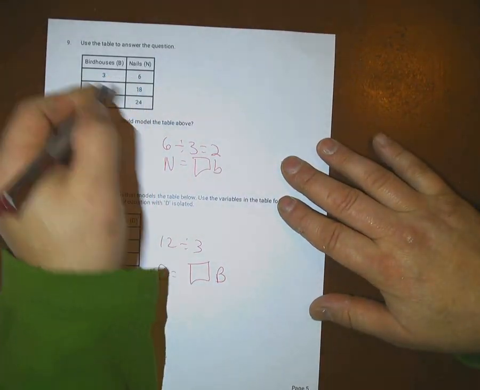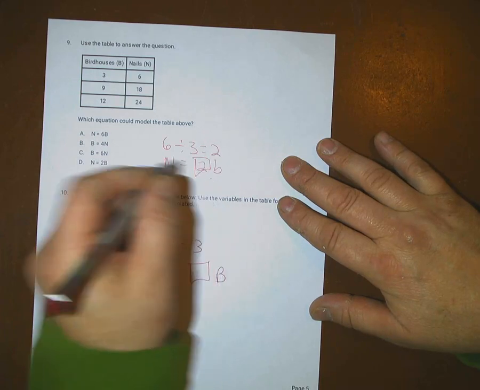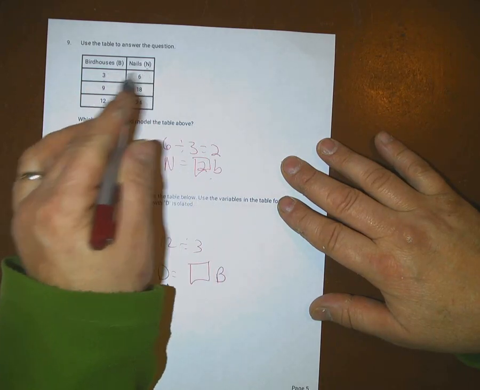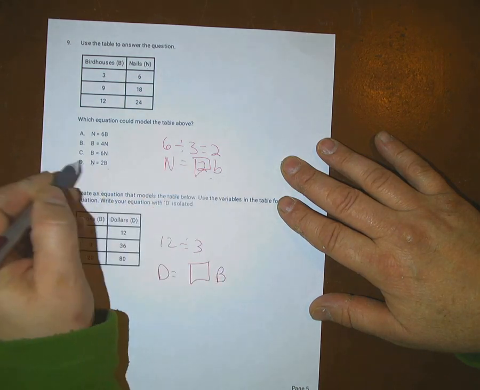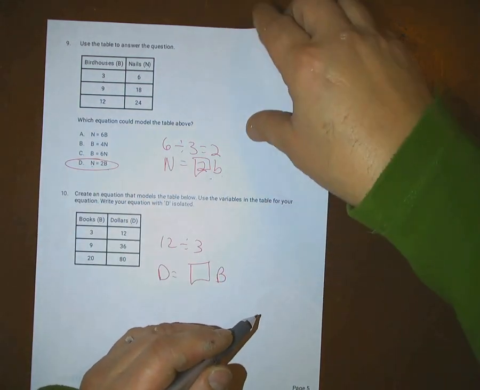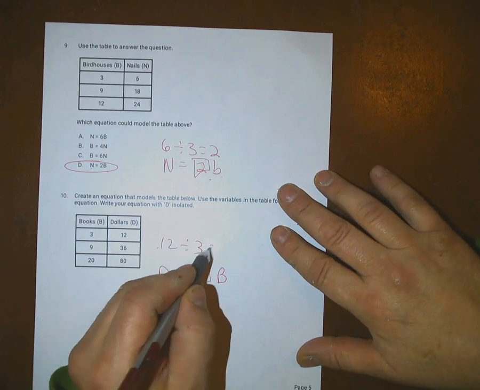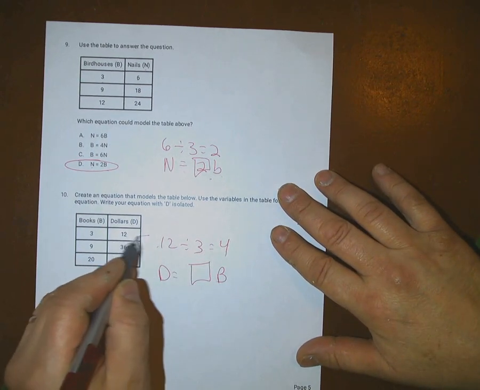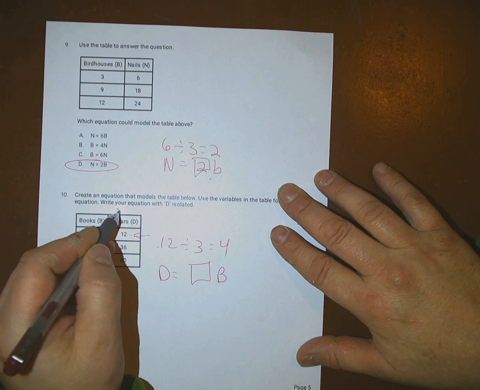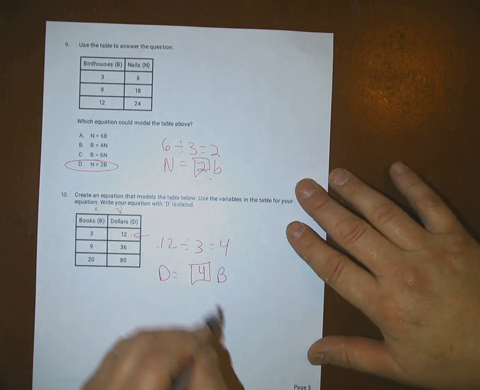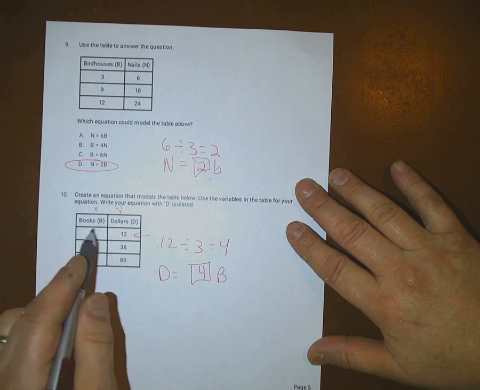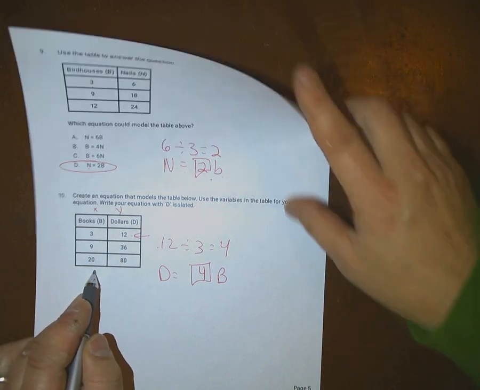6 divided by 3 is 2. So N equals 2 times B. N equals 2B. And the last one, 12 divided by 3 is 4. My y divided by my x is 4. So D equals 4 times B.